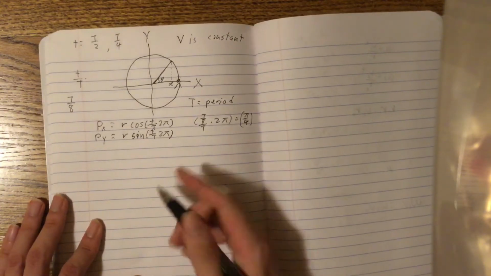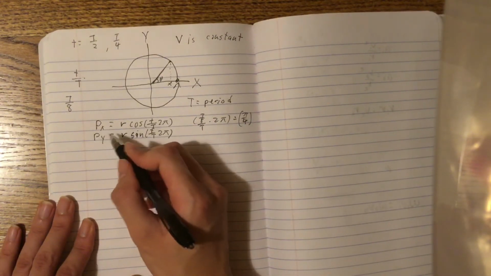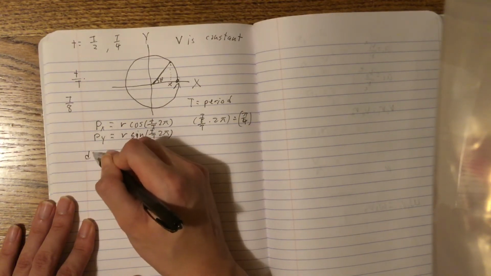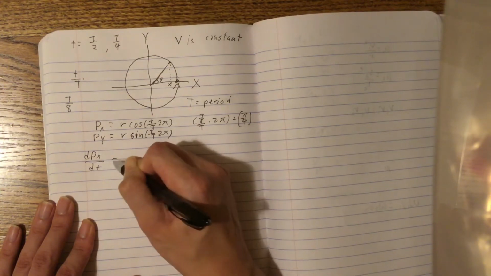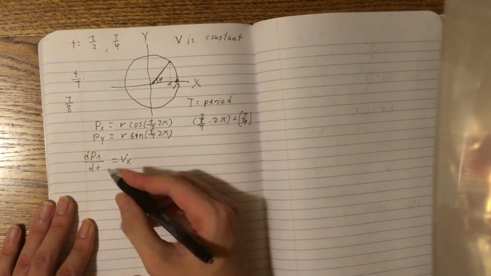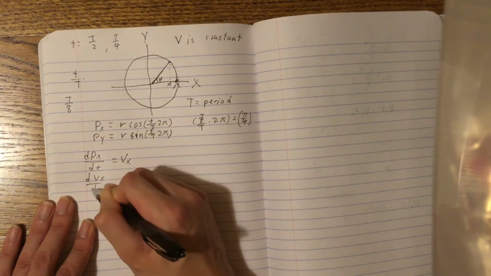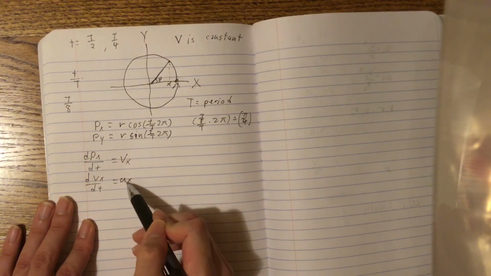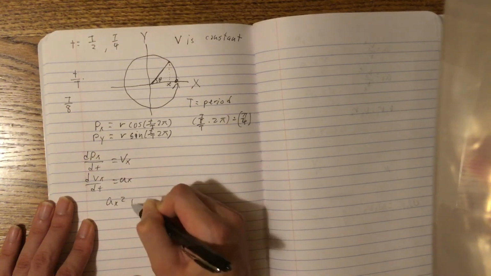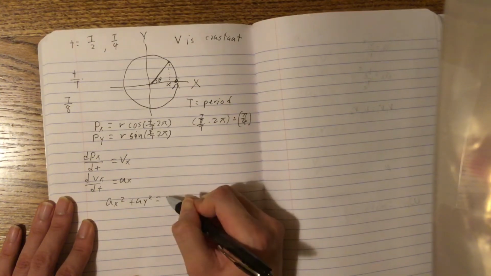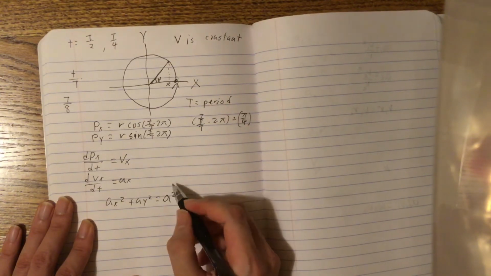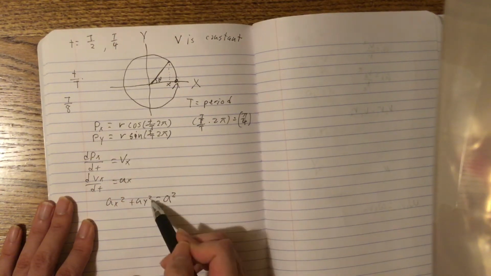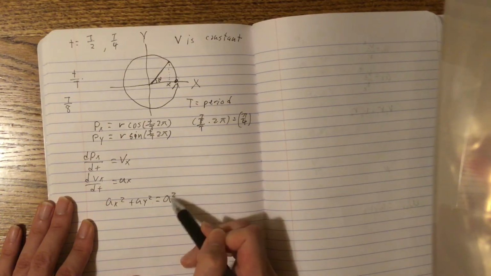All right. Now, let's find the derivative of this function. The derivative of p of x equals the velocity function, and the derivative of v of x is the acceleration function. We want to take a double derivative so we can get to this acceleration function, because ax squared plus ay squared equals the actual acceleration squared, because we're only taking into account the components here. The components squared and summed together give you the actual magnitude.